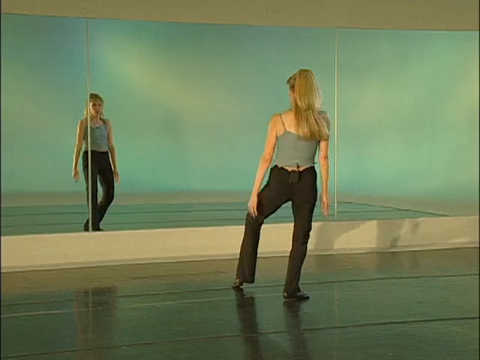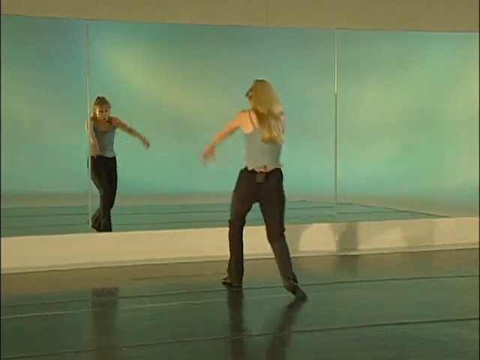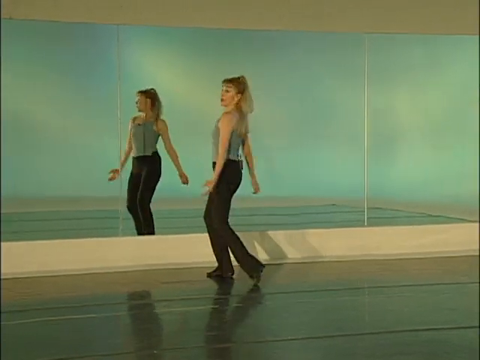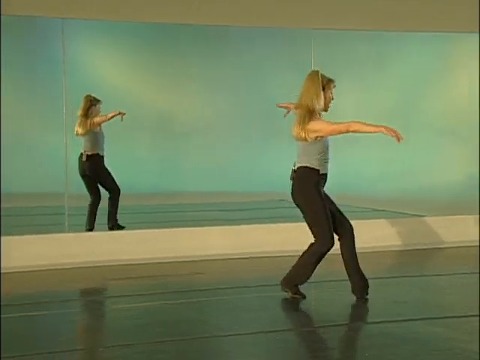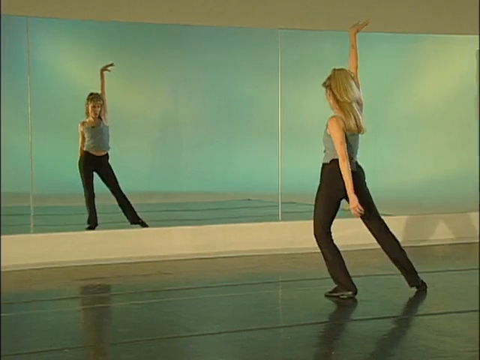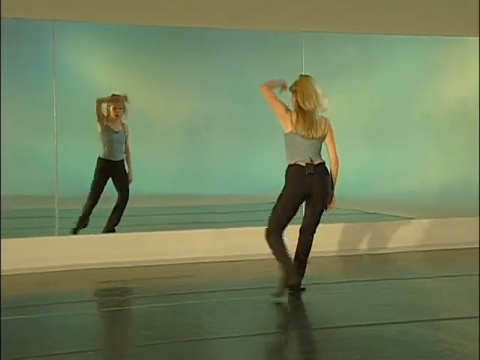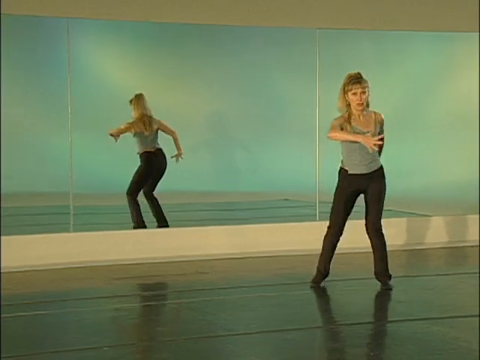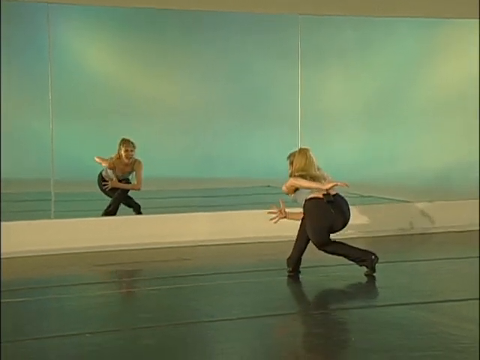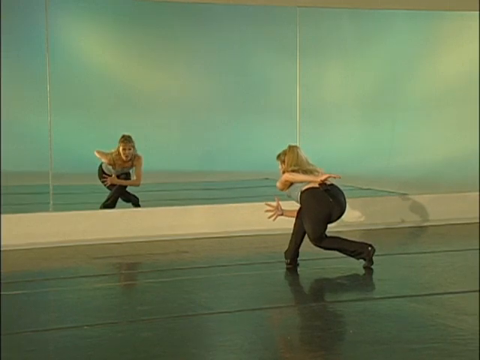I went shoulder, shoulder, shoulder. Double. 1, 2, 3, 4, 5, 6, 7, and 8. One arm, one leg. 1, 2, just a different rhythm. 3 and 4. Cross it over. 5. My jazz hands are going on. 6, 7, 8. Nice and low.